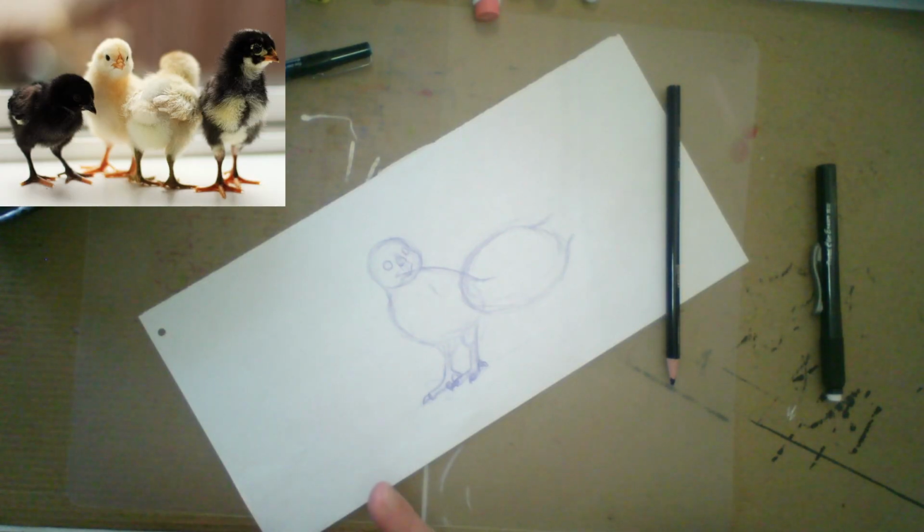It shouldn't be this hard to find an actual real picture of an animal.